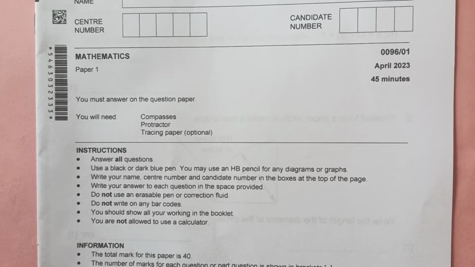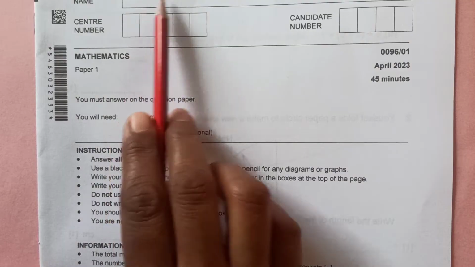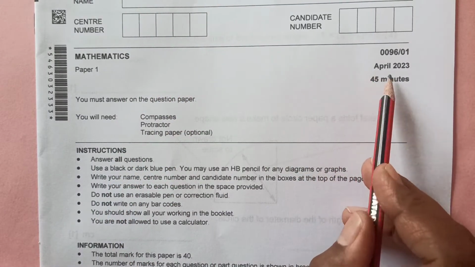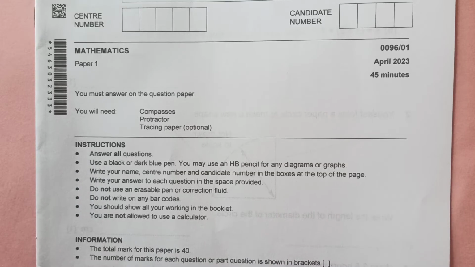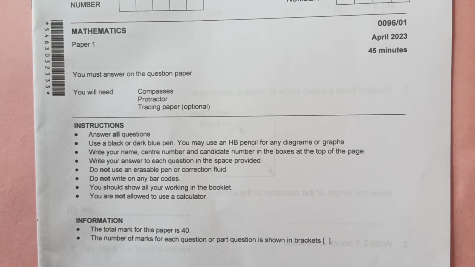Hello guys, welcome back. Today we will be going through Cambridge Primary Checkpoint Mathematics from April 2020 through 2023. This is the latest paper that was done. So let's start. Question number 1 that I have here.